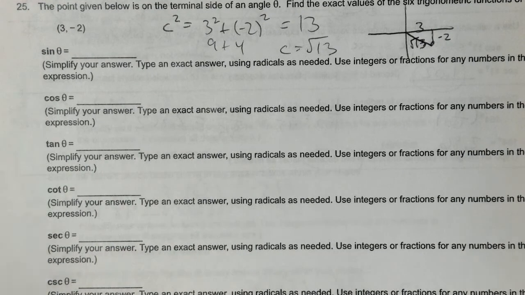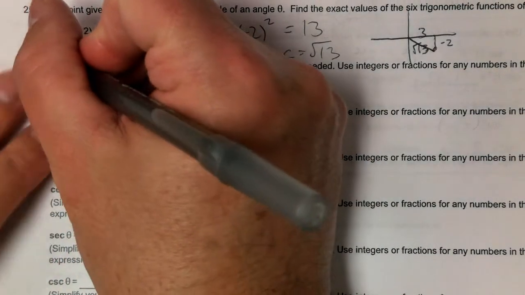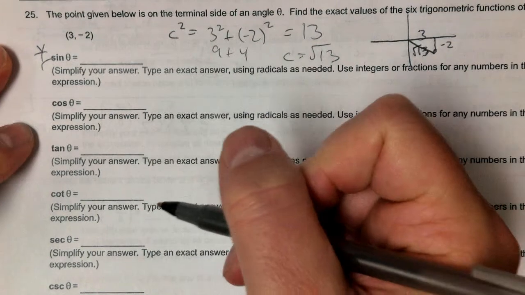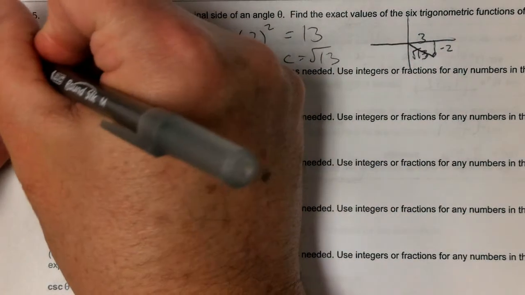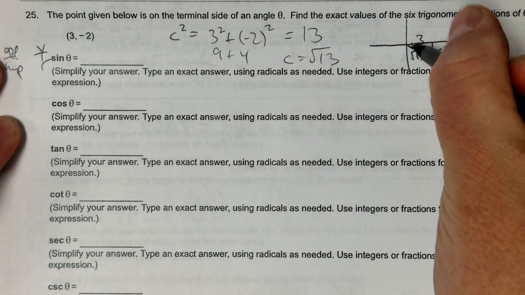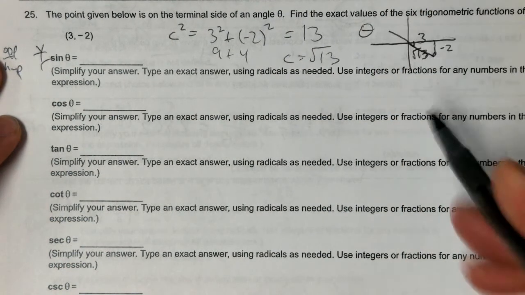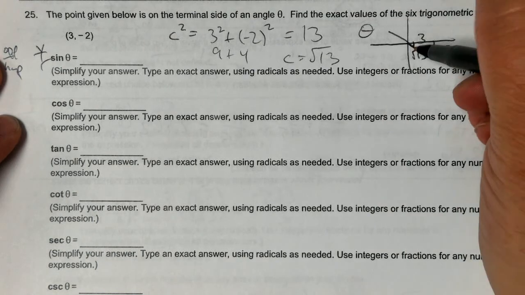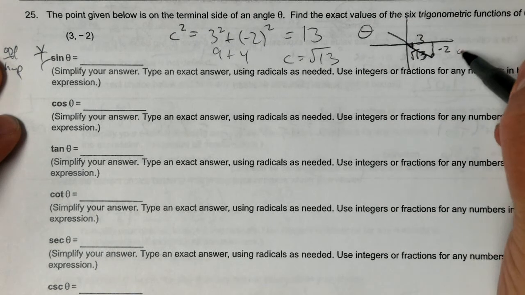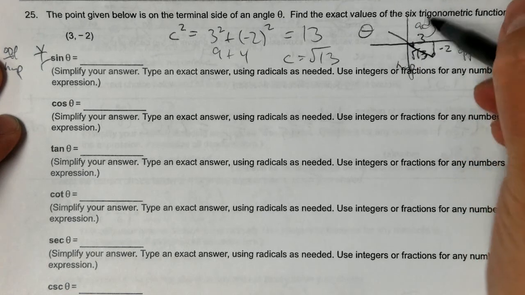So this is the one where you have different ways you can do this. You can think of sine as y over r, or you could think of it as opposite over hypotenuse if you know this is your reference angle, this little bit right there. So this is the opposite, this is the hypotenuse, and this is the adjacent.